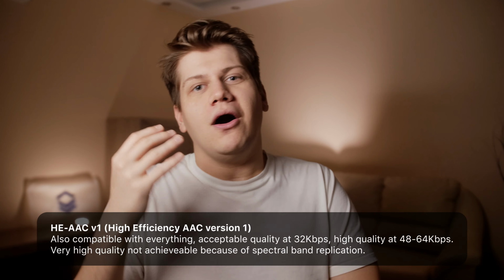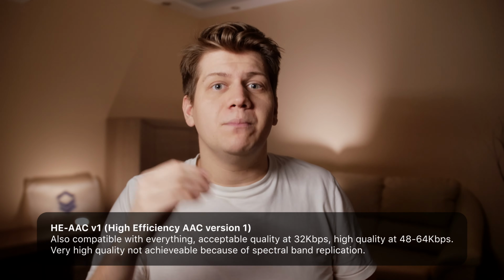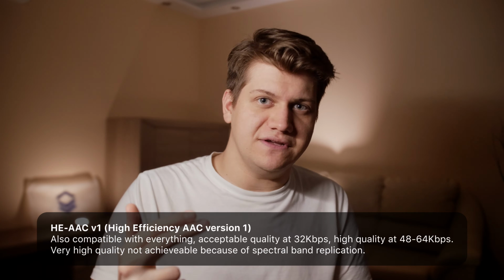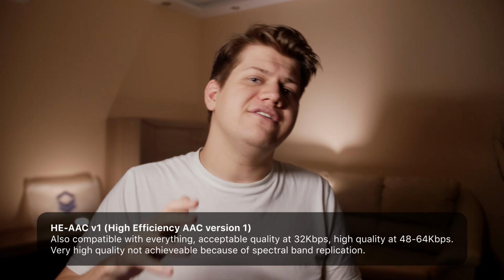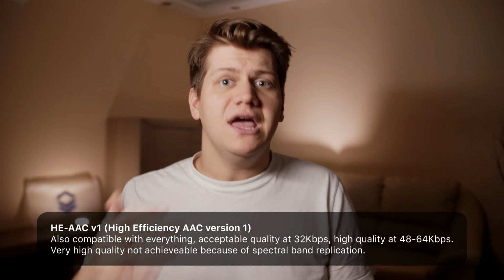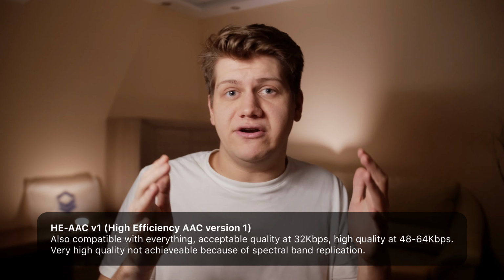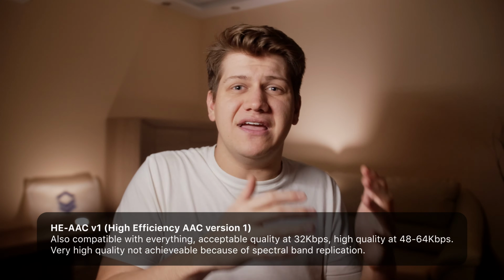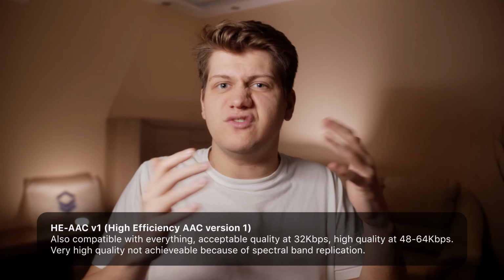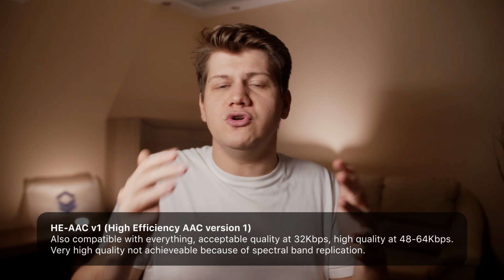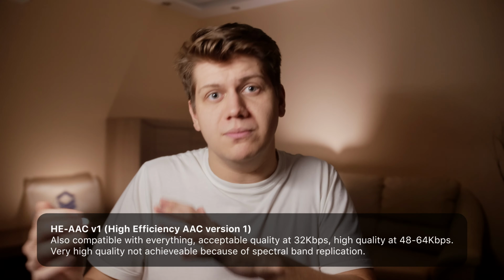HE-AAC V1 also has great compatibility, but it's focused on high efficiency, so it performs best at low bitrates such as 32 or 64 kilobits per second. In high bitrate scenarios, these additional high efficiency techniques cause artifacts, so you should always switch to standard AAC if you use high or even medium bitrate.